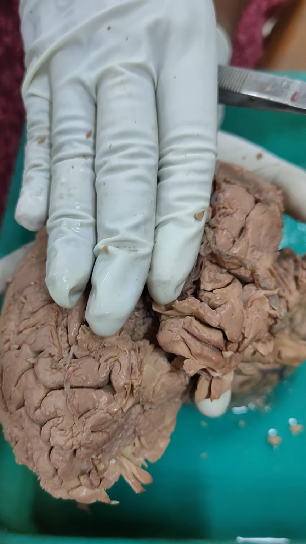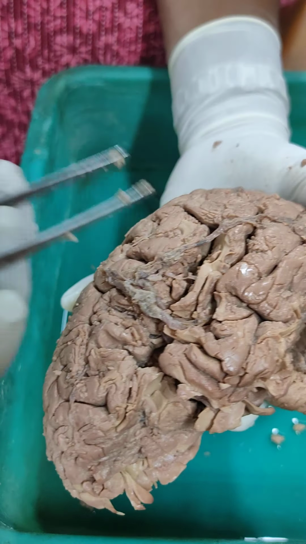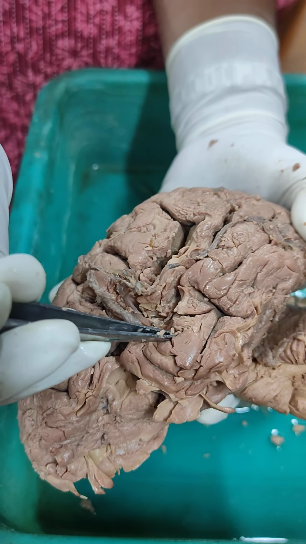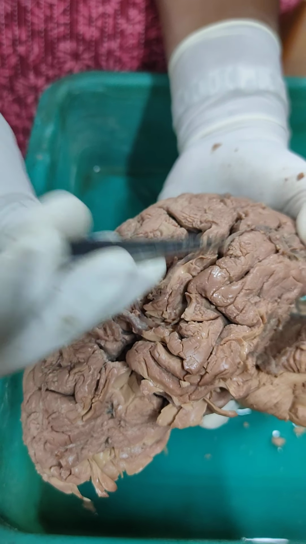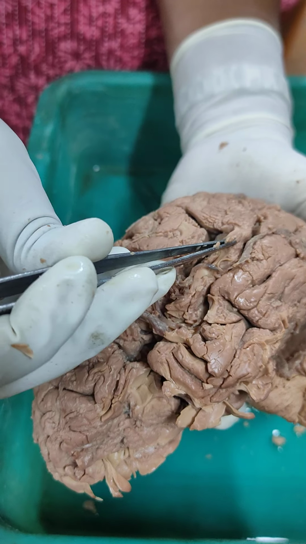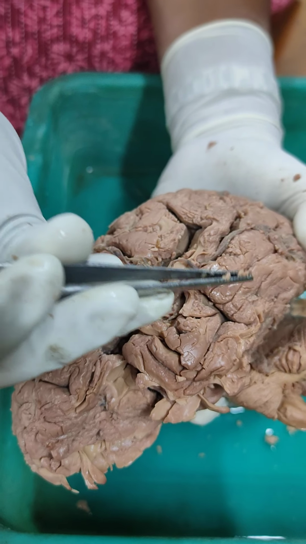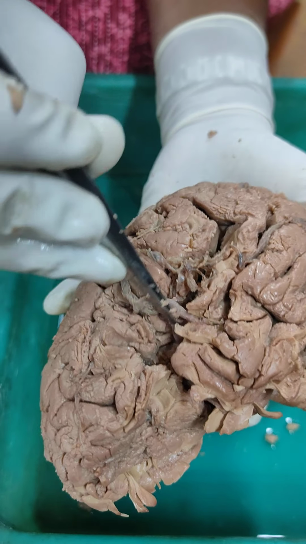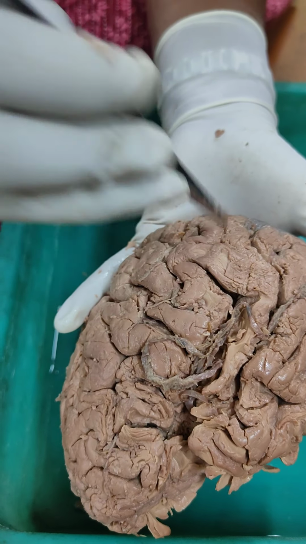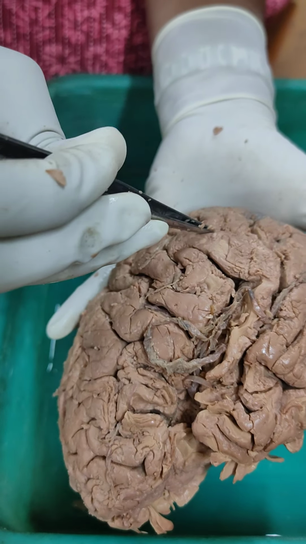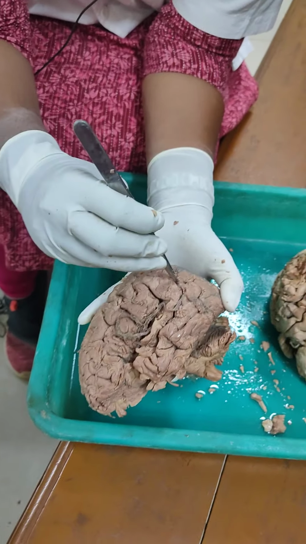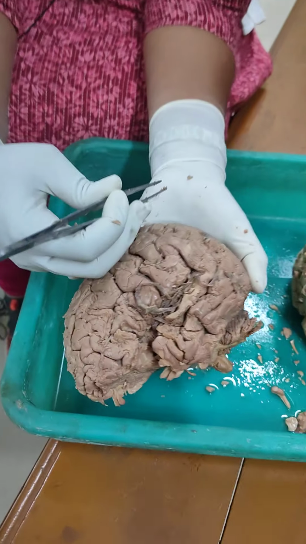Now, let us come to the temporal lobe. In the temporal lobe, there is the superior temporal sulcus and the inferior temporal sulcus. In between them, there are the superior, middle and inferior temporal gyri. Now, the posterior ramus upturned end goes above, and also the superior temporal gyrus extends up to the parietal lobe.